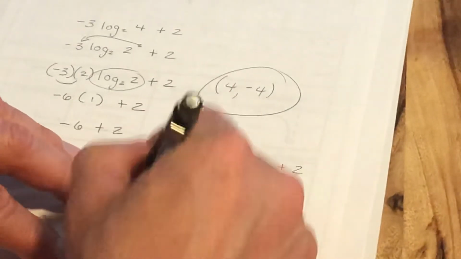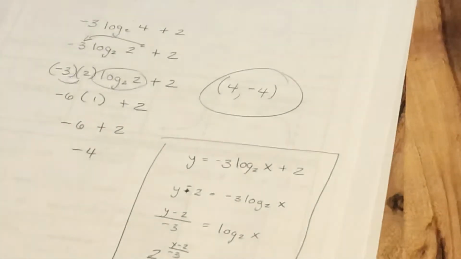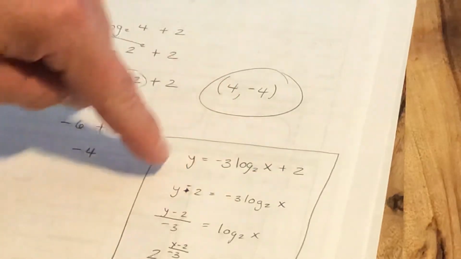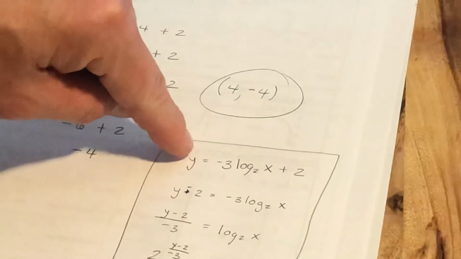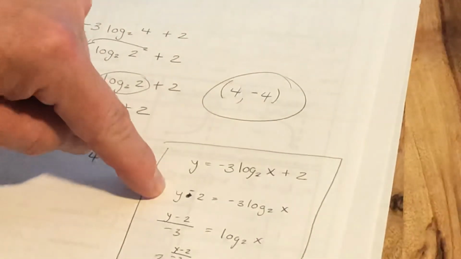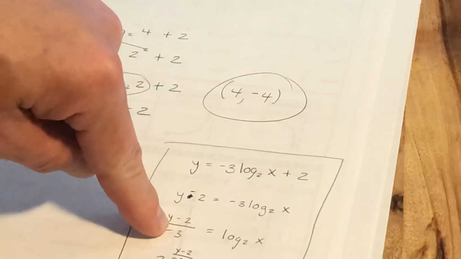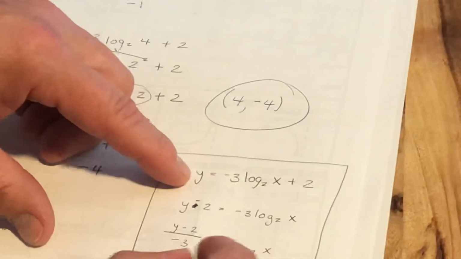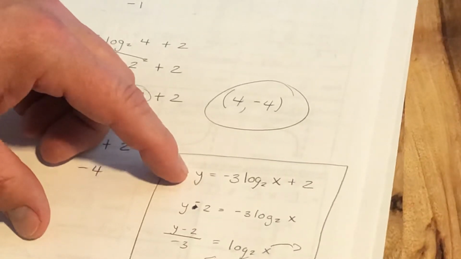This might be a little bit of a challenge for many of us, okay? A little bit of a challenge. So now we have y equals, going back to our baseline, what's given. Now I have to get this log by itself before I can raise everything. So I subtracted 2, which is y minus 2. Then I divided by negative 3. So now I have y minus 2 over negative 3 equals log base 2 of x. Then 2 is raised to all of that, equals x.